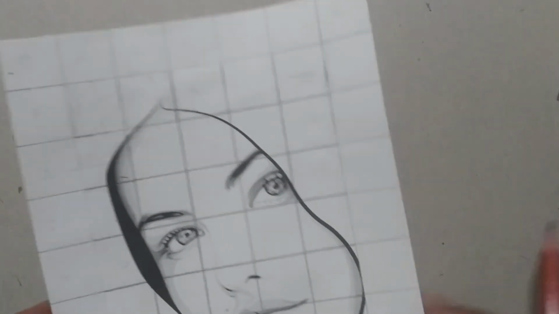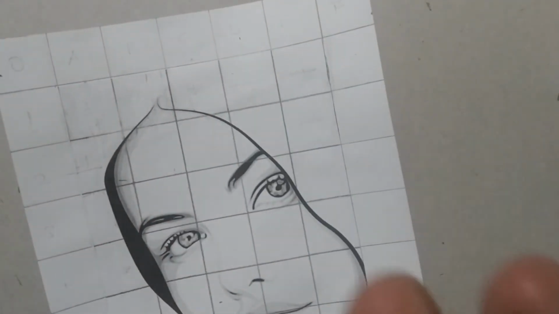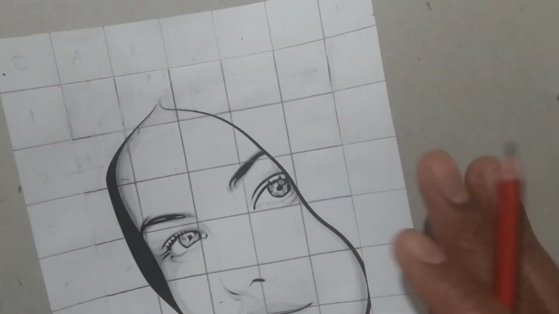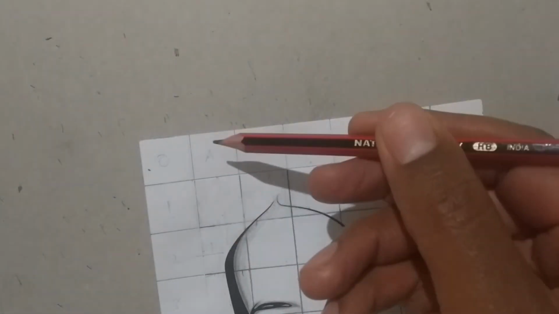So the next one, I'll go through this process until I get to the end and create my squares. So my grid has been done on the original picture. Okay, so this is how it looks. My squares have been done. So what I'll do now, I'll label the boxes.